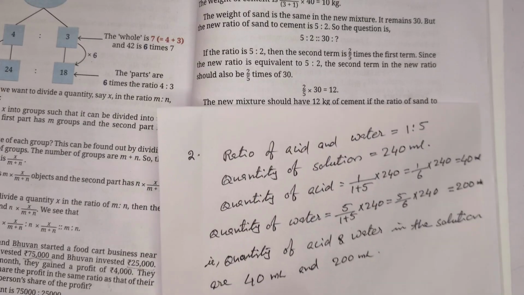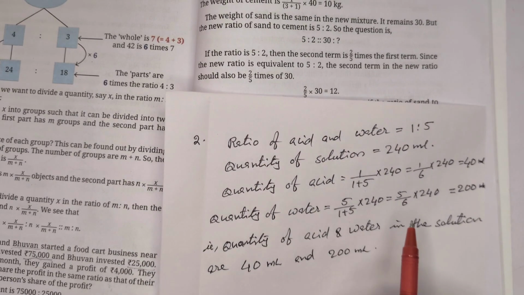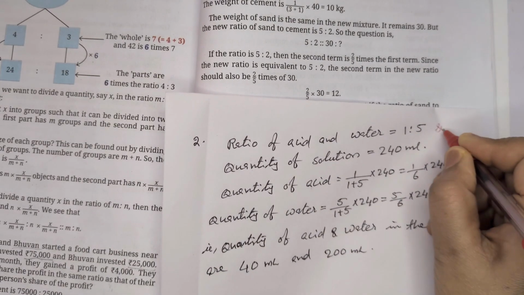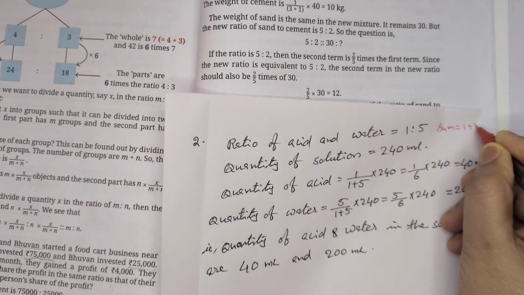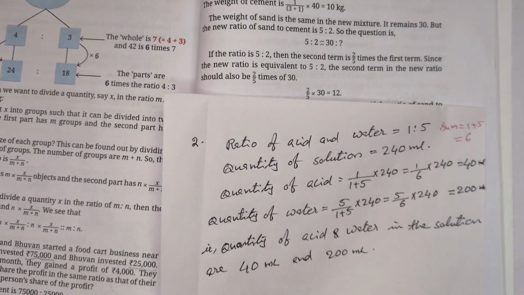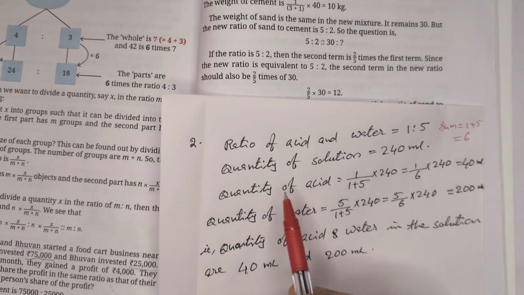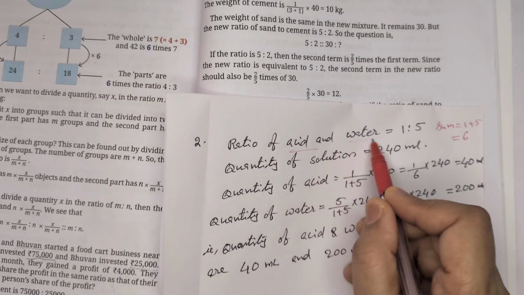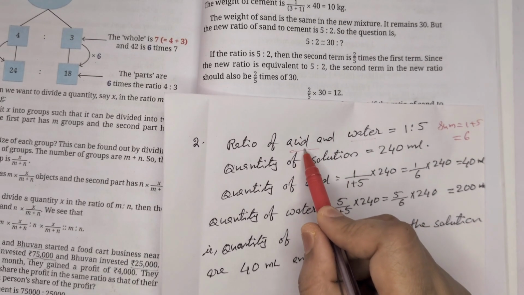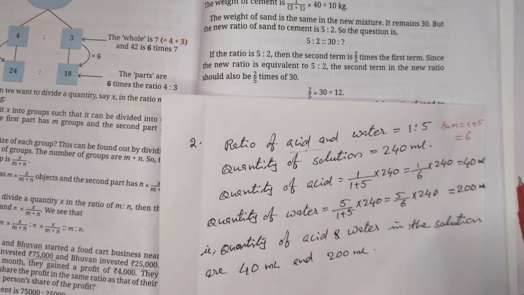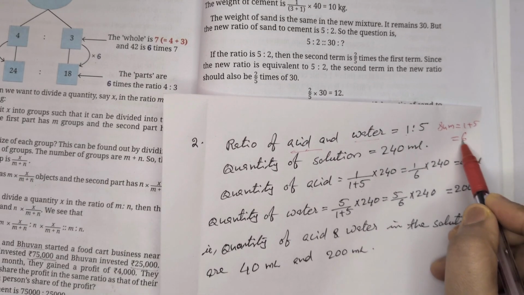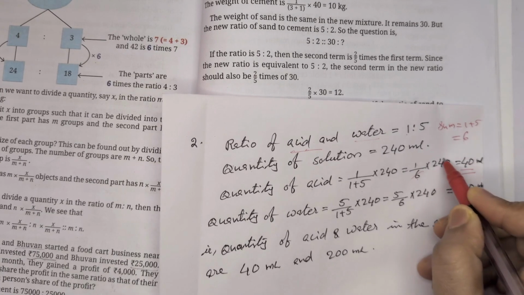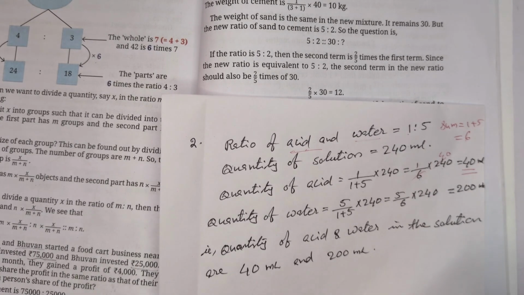So we can write in a sentence: the ratio of acid and water is 1:5. So the sum is 1 plus 5, which is equal to 6. Then the quantity of the solution is given, that is 240. Acid and water, we have to keep the same order. So the quantity of acid in 240 ml means 1 portion out of 6. 1 by 6 into 240 is equal to 40 ml. 40 into 1, 40 ml.